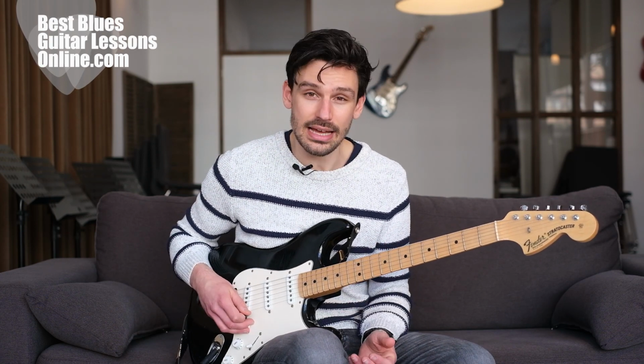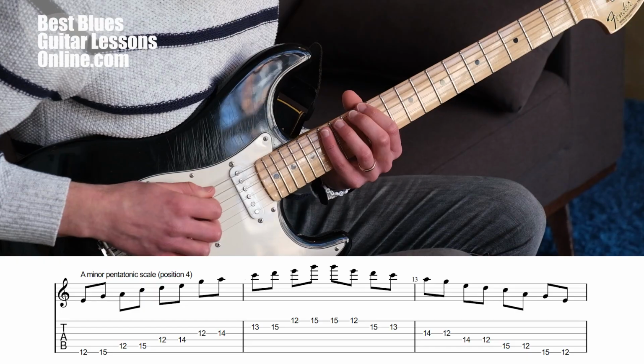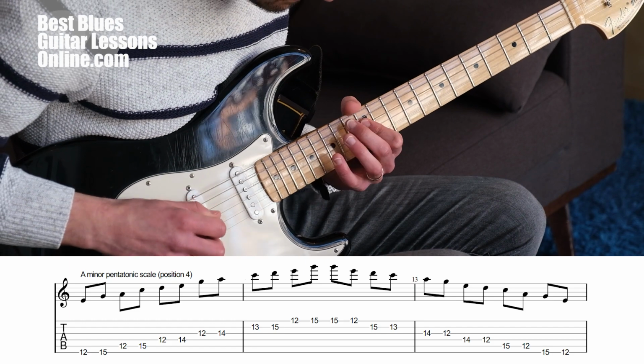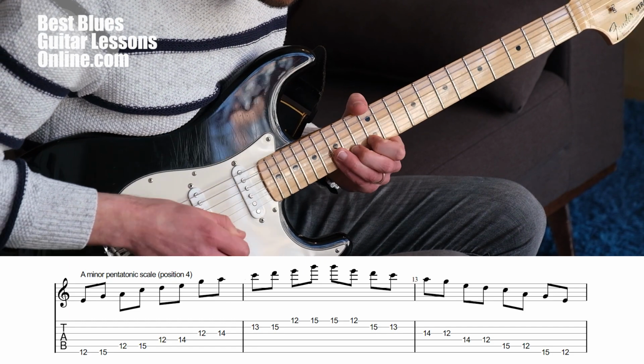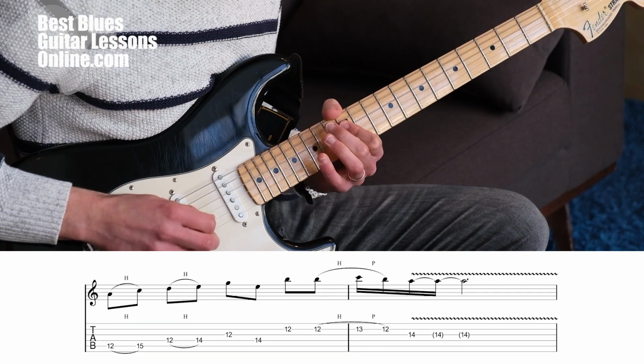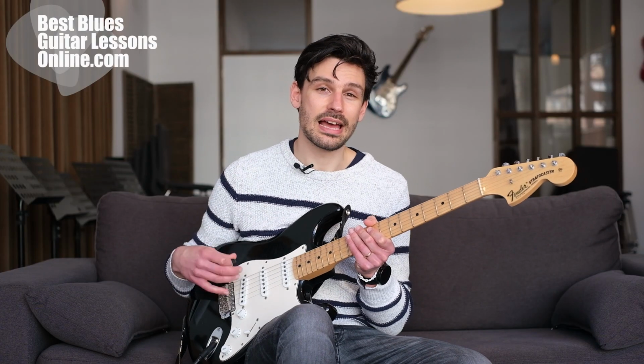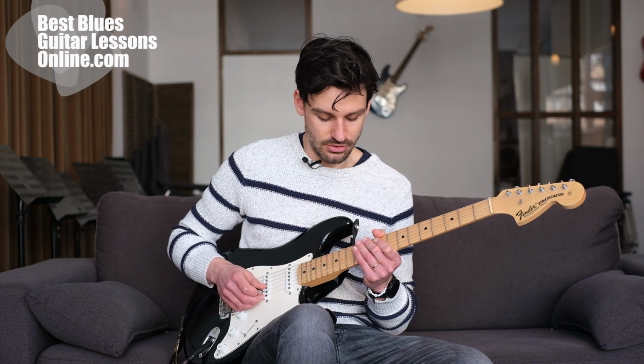But if you're looking at it from the point of view of A minor pentatonic, this would be the scale position here. So we could actually use this scale position to improvise with and build around this decorative Rory Gallagher style element. Here's, for example, how this would sound over these chords.